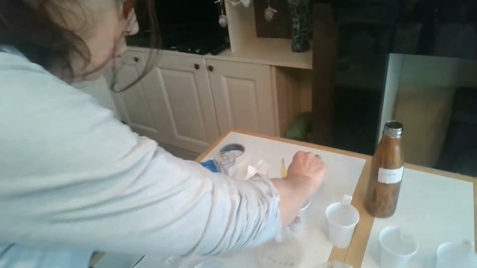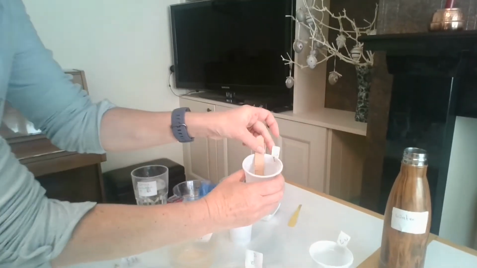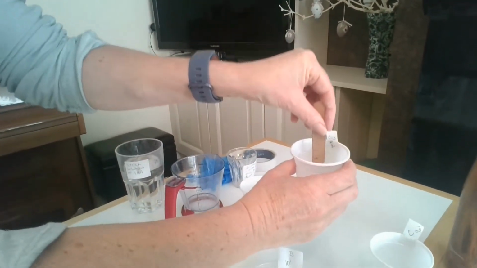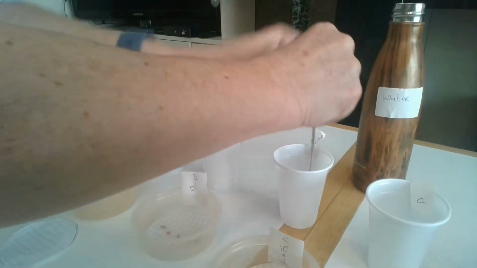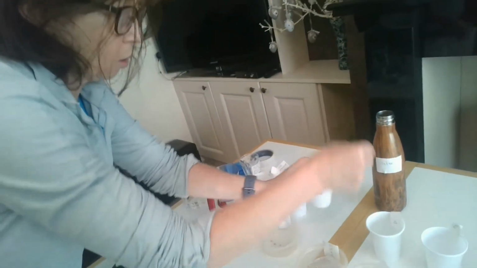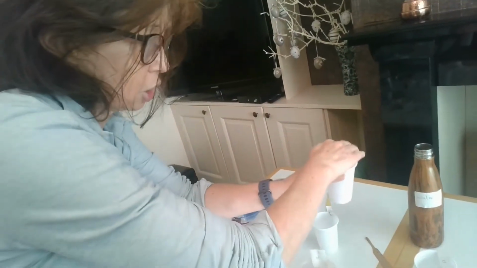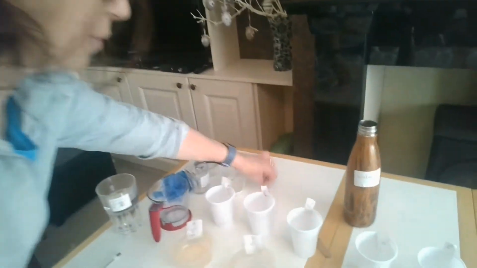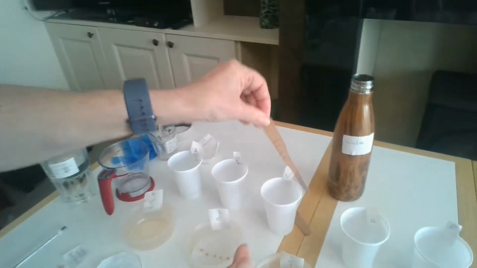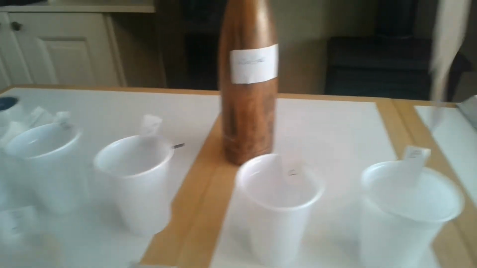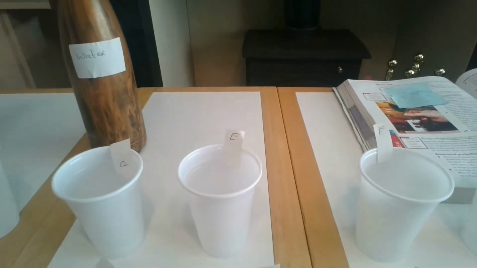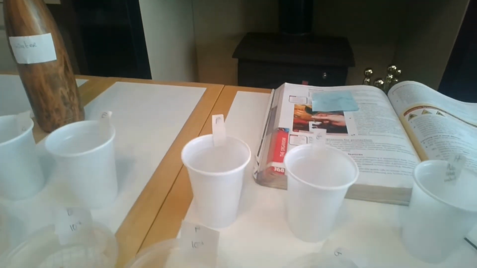Clean pipette, 1 ml of the solution that is now in B. Imagine I'm taking up 1 ml and I put it into C. I give C a stir, or I put the lid on C and give it a little shake. I continue getting a fresh pipette each time. Taking 1 ml from C, put it into D. Stir. Fresh pipette. 1 ml from D to E. 1 ml from E to F. 1 ml from F to G. And at this point you stop.